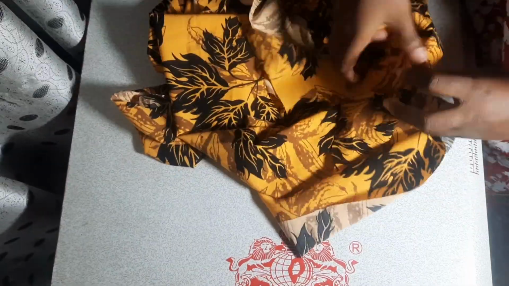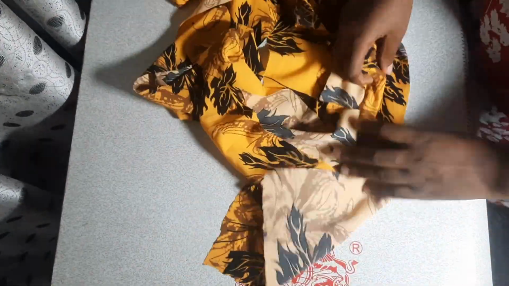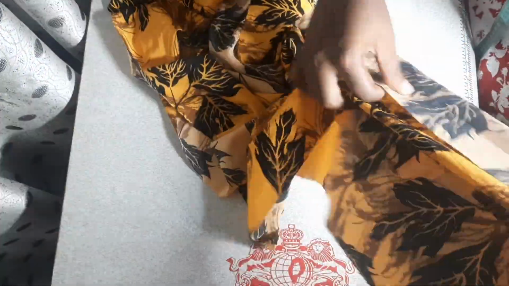So now I'm going to try and fold this. It's very long, but I'm going to try and fold it into 2 and into 4 just to make the same notches that I made on my half circle skirt.